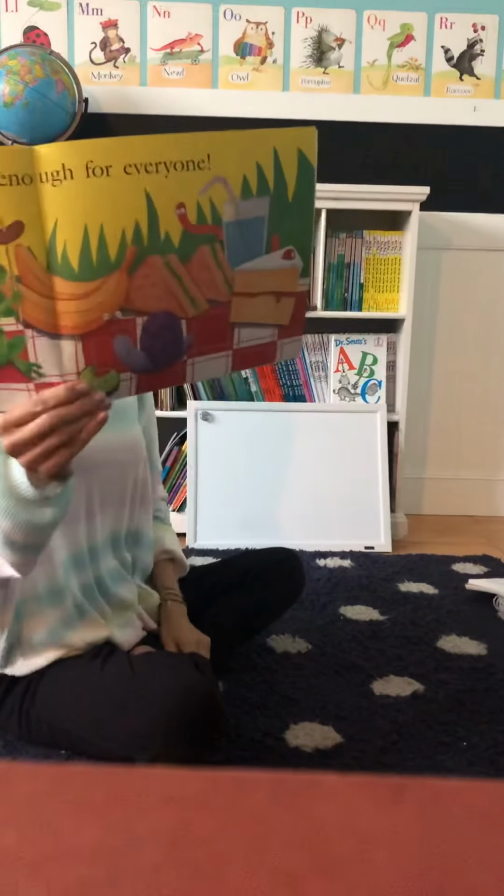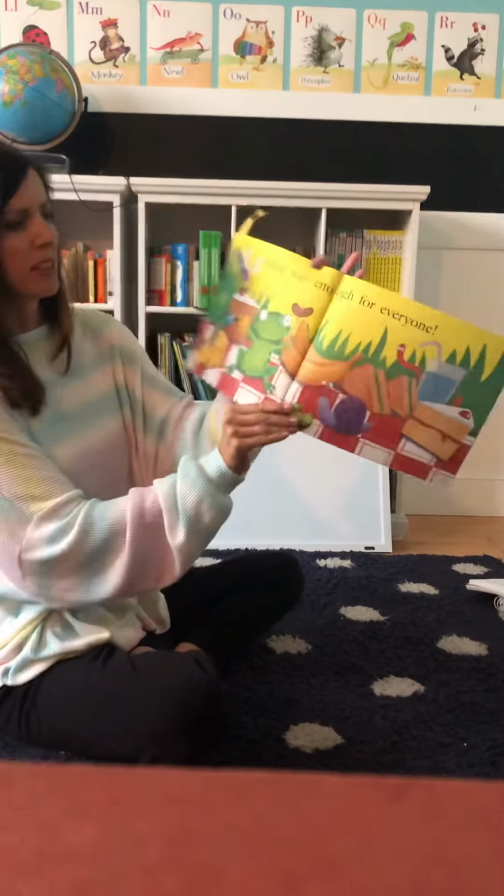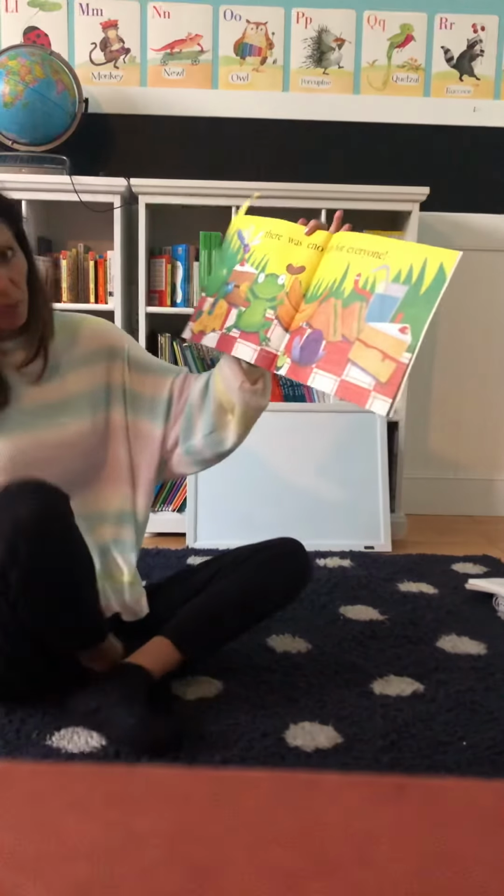It looks like they decided to have a picnic. That's something that you could do even at your house. You could just put a blanket down on the carpet and have a fun picnic.